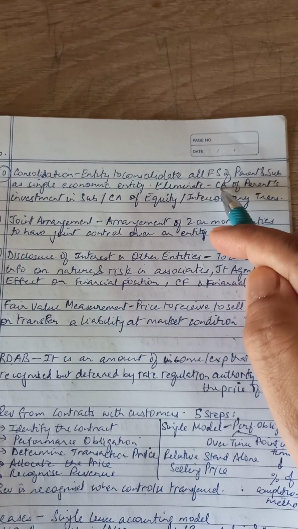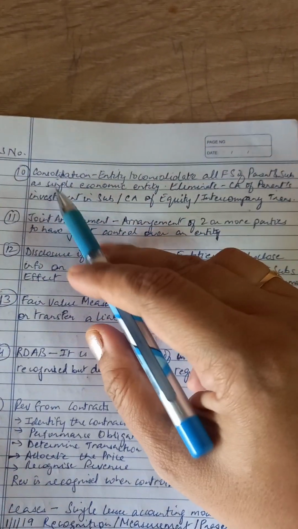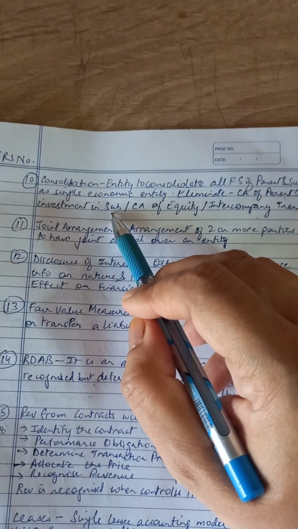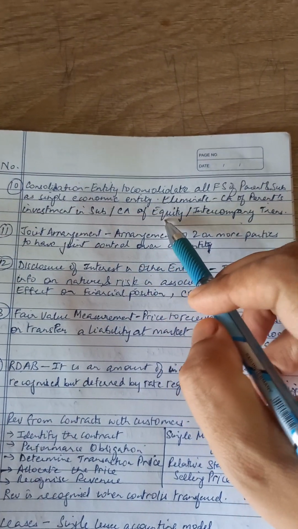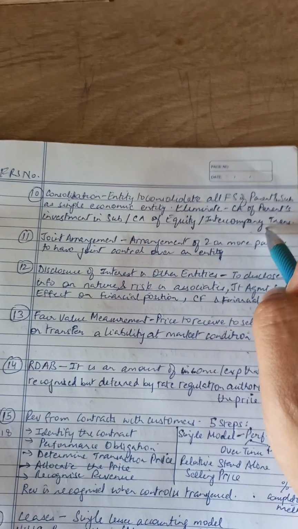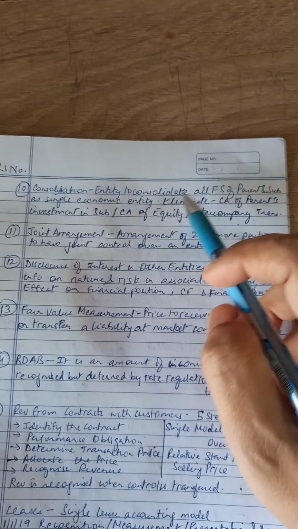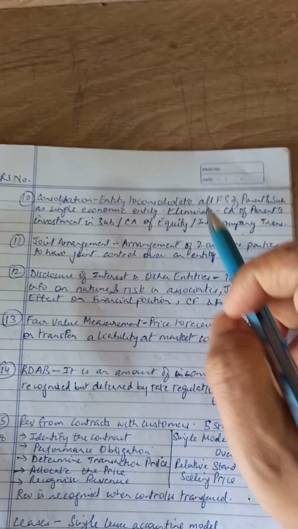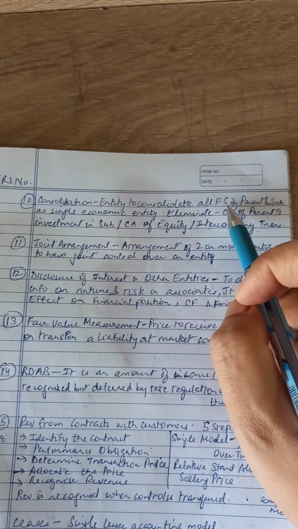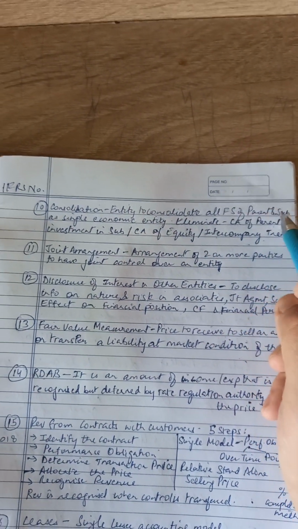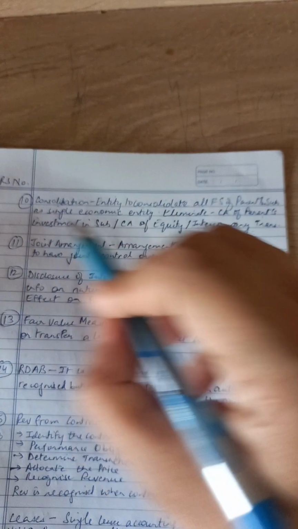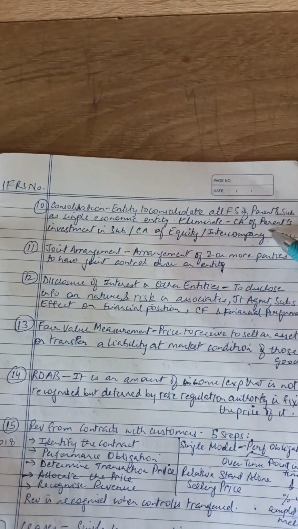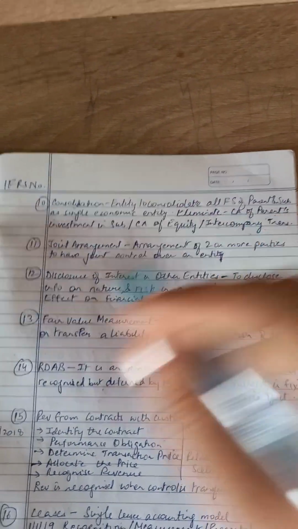Eliminate the carrying amount of parent's investment in the subsidiary and vice versa, carrying amount of equity, and intercompany transactions. So at the time of consolidation, we have to remove all intercompany transactions, and the entity has to consolidate the financial statements of parent with subsidiaries line by line, which is called line item consolidation.